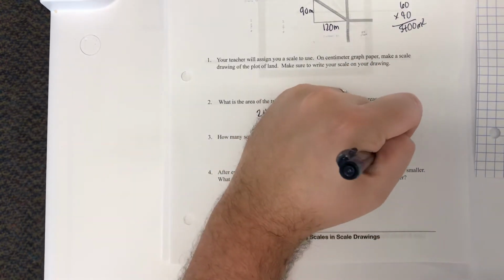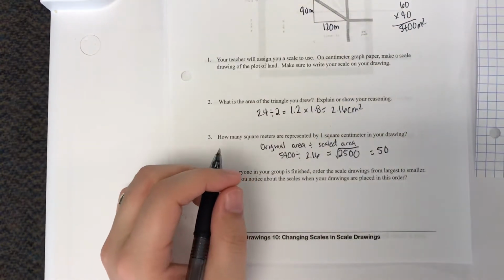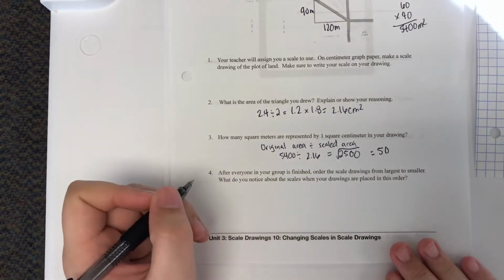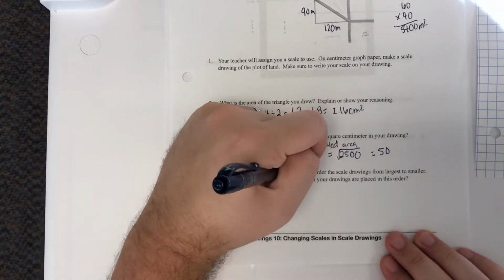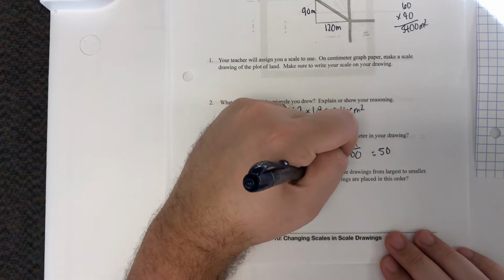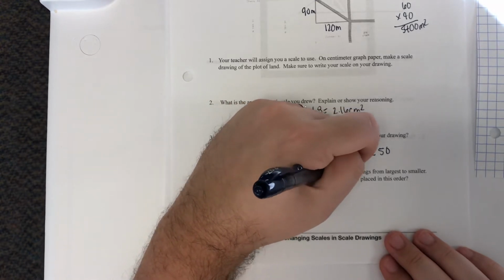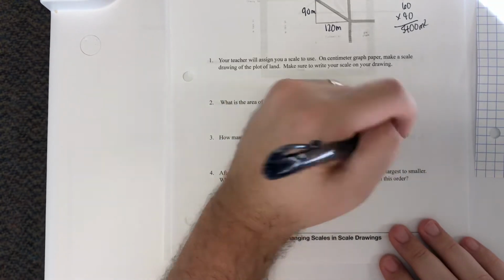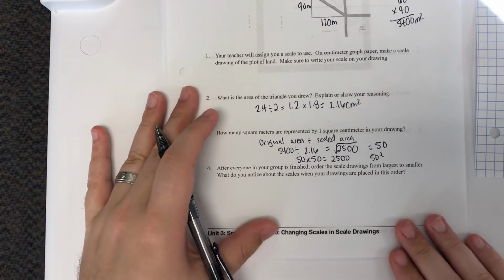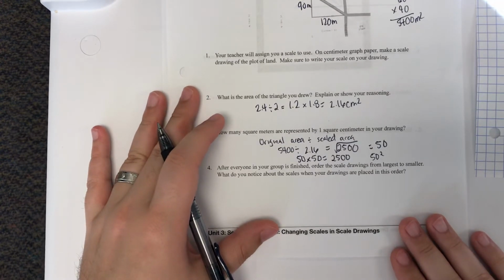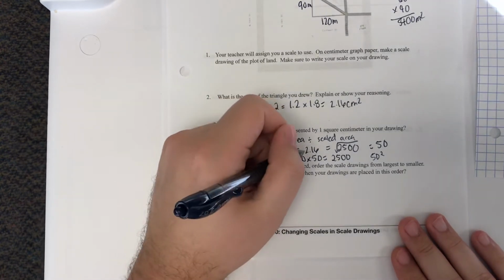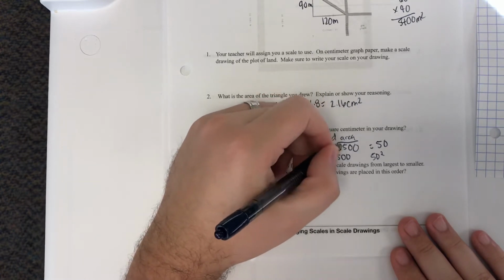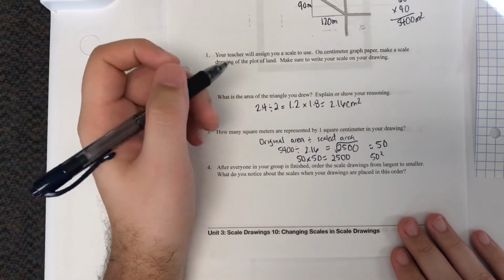So this equals 50. So 50 times 50 will make 2,500, 50 squared. Right? So that's how we get that. So 50 times 50 will equal 2,500. And we know that to be true because 5 times 5 is 25, and then the zeros on the end.